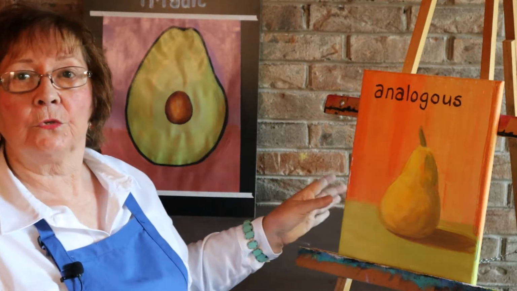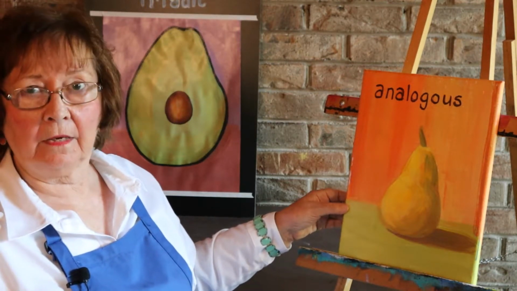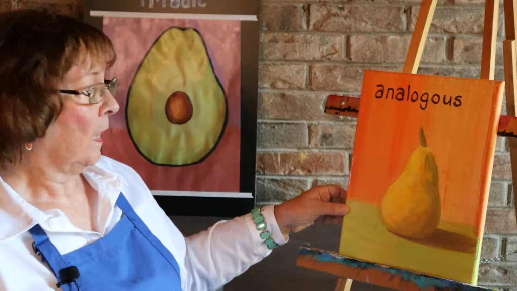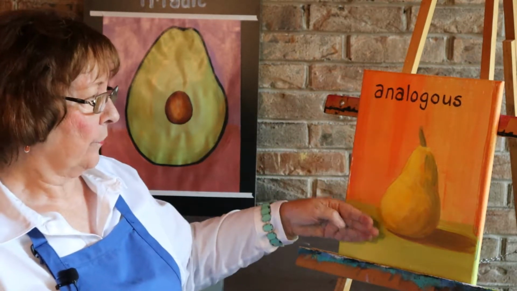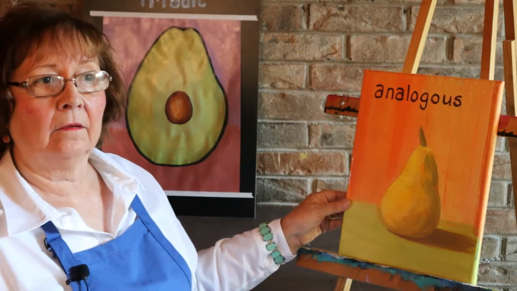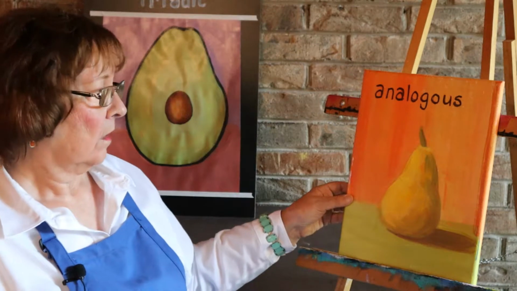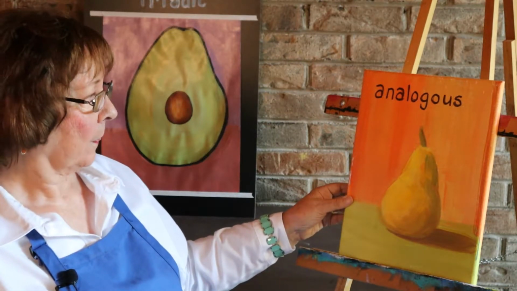So I only used the 3 colors to complete this painting, plus white. I did use some white to lighten all 3 colors, and that is permitted when you're doing an analogous color scheme.